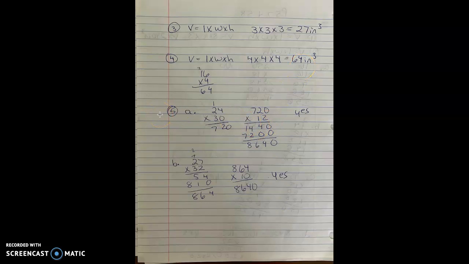For number 5, for A, you're going to take 24 times 30, and you get 720. Then you need to take 720 times 12, and you do get 8640, so that's a yes. For B, you take 27 times 32, and you get 864. Then you have to take 864, multiply by 10, which means add a 0, and again, you do get 8640.